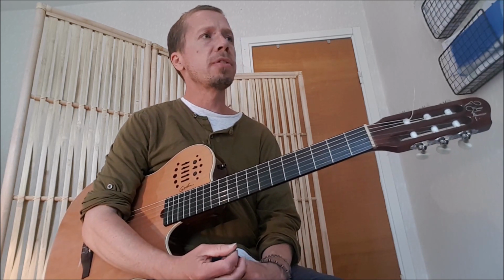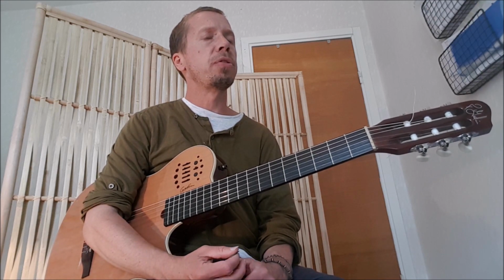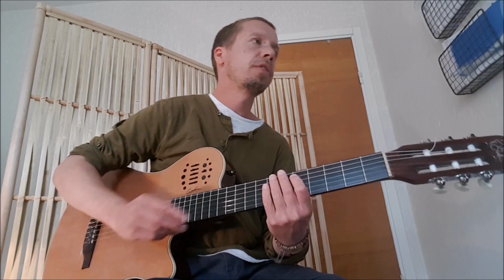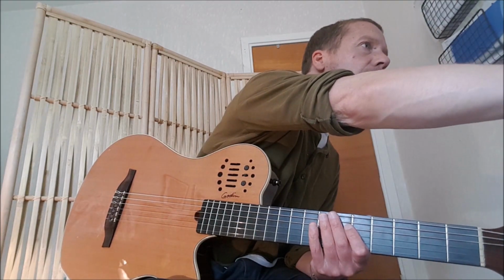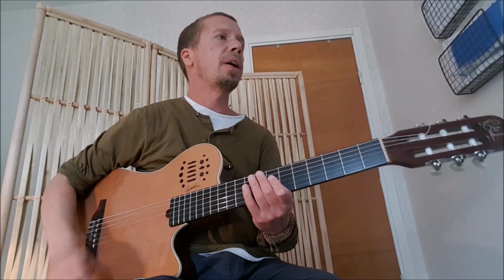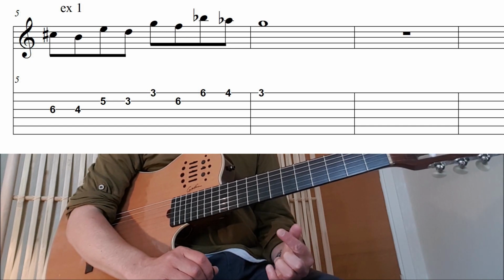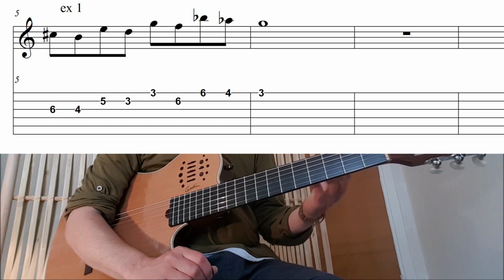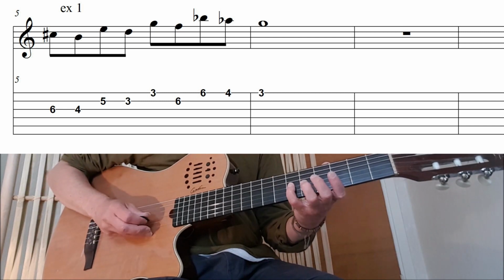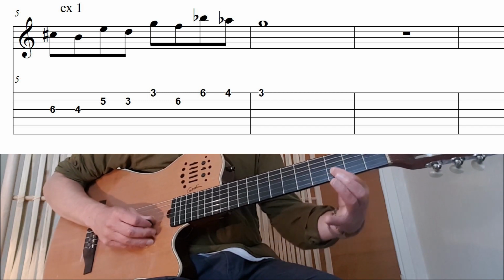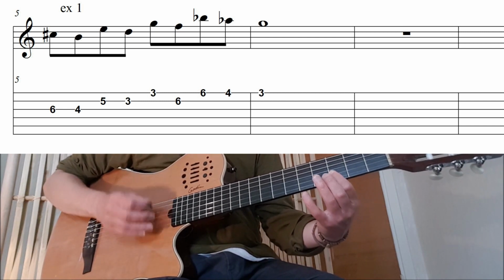So let's look at some licks that you can use over this sound. This first one, example 1, is each of the notes of the first voicing, but you target it from the second voicing. That's the chord we're going for, or the notes.